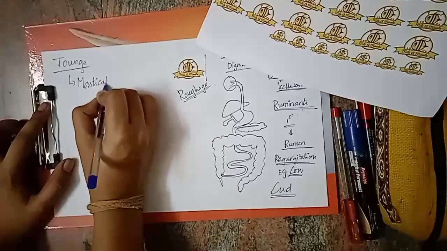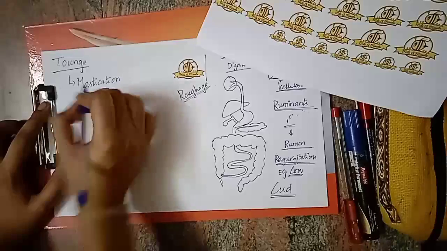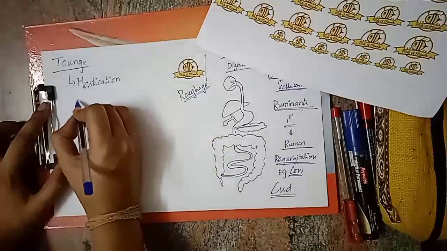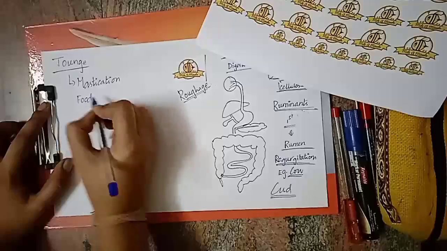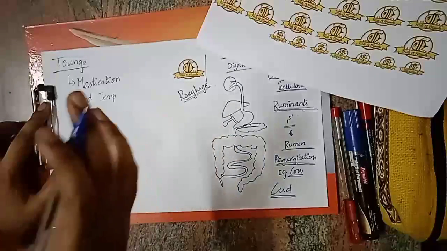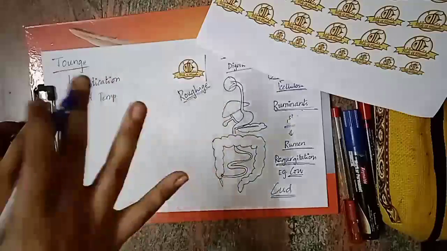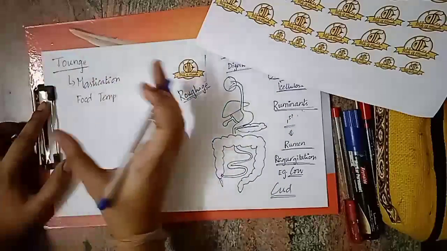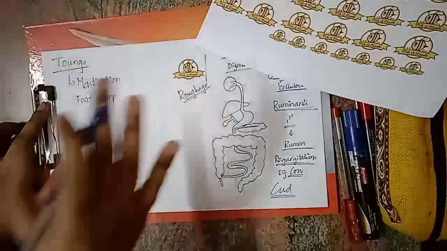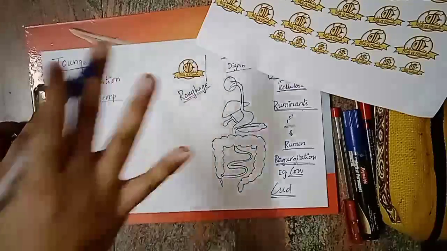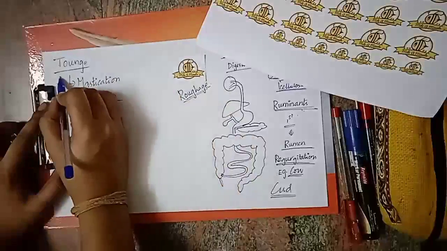Mastication. So the tongue will be useful for mastication. It also regulates the food temperature. The temperature of the food should be regulated because the gastrointestinal tract can manage food only in a certain temperature range. If the food is too cold, the gastrointestinal tract cannot handle that food. So food temperature should be regulated, and it is done by our tongue.